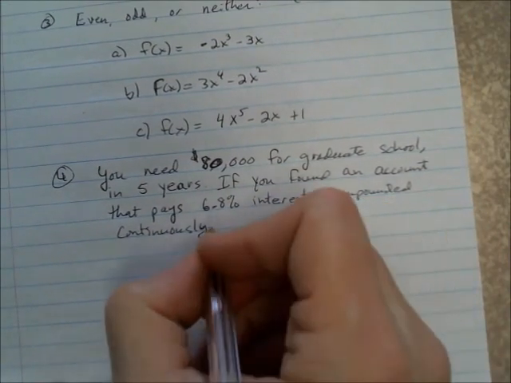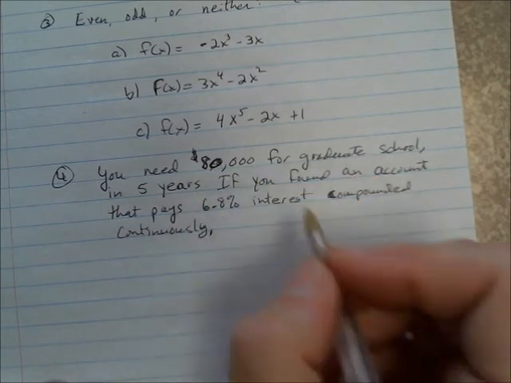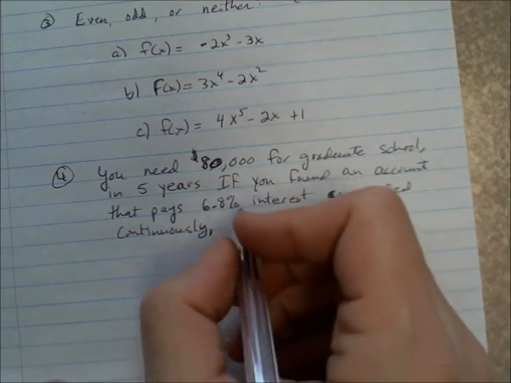How much do you need right now in order to reach the $80,000 that you'll need in 5 years?